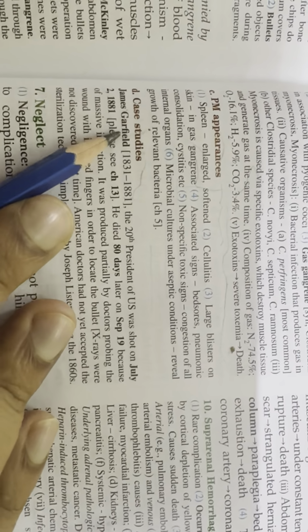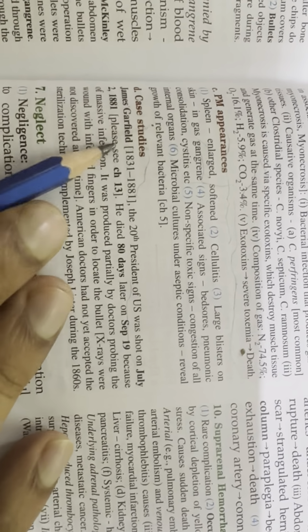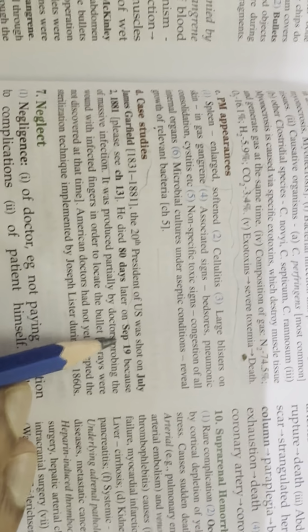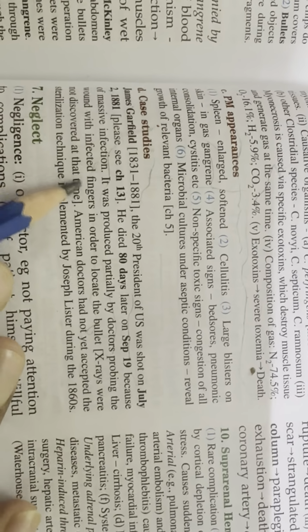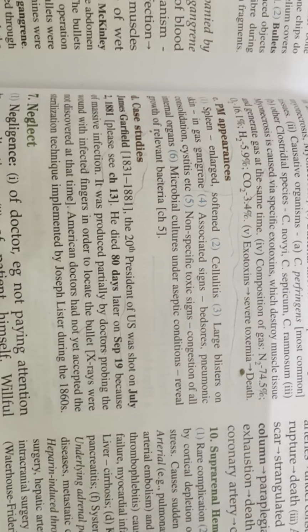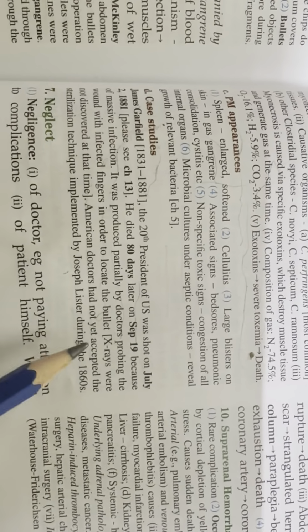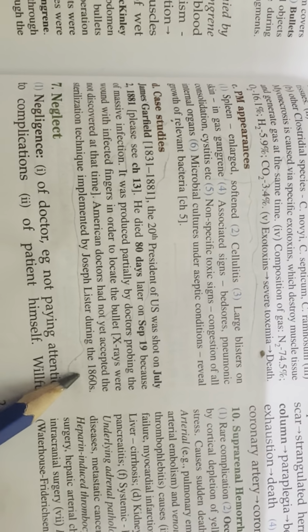Case study: James Garfield, 20th President of the US, was shot on July 2. He died 80 days later, on September 19, because of massive infection. It was produced partially by doctors probing the wound with infected fingers in order to locate the bullet. X-rays were not discovered at that time. American doctors had not accepted the sterilization technique implemented by Joseph Lister during the 1860s.